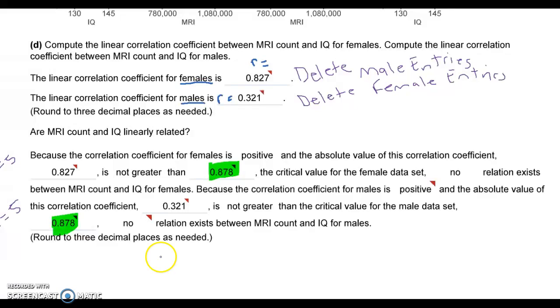And then here, we're going to compare. Now this time our sample size is only 5 because we have 5 females and 5 males. So we're going to look just for the females. It's a positive value. The absolute value of the correlation coefficient is the number you got up here, 0.827. You have to compare that to the critical value. So it says it's not greater than.